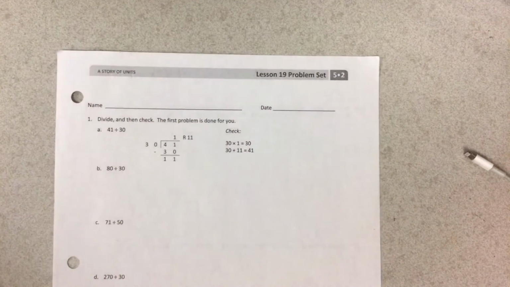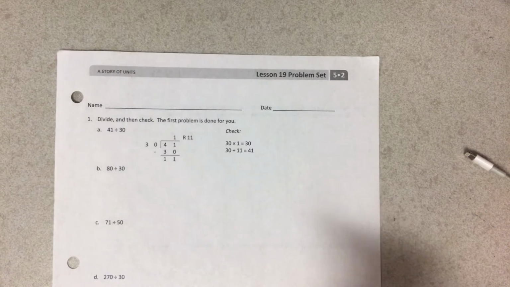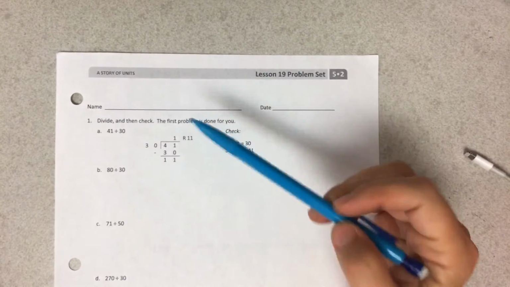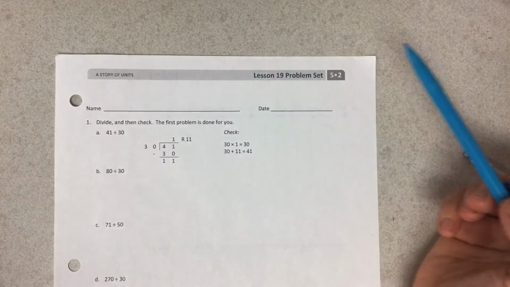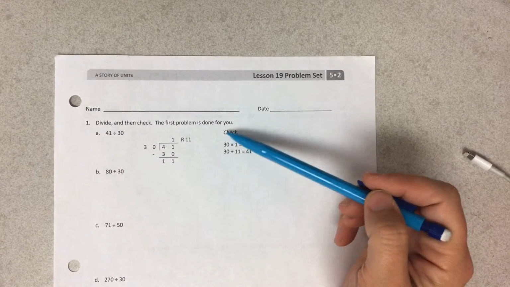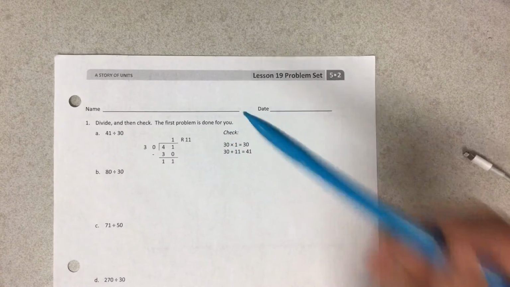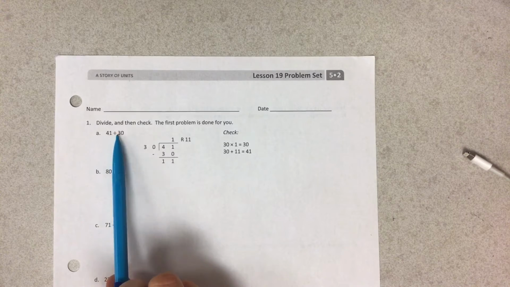Okay, fifth grade. So today what we're going to be doing is we're just going to do some division problems. And what's really nice is that we are not going to do anything once we have our remainder, we're done. But what we're going to do is we're actually going to be able to check to see if our answer is correct. So on letter A, we had 41 divided by 30.